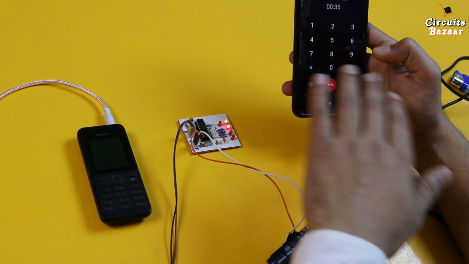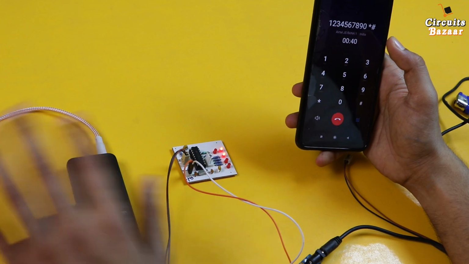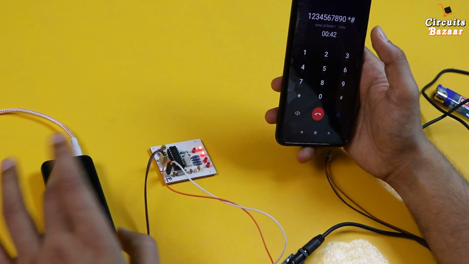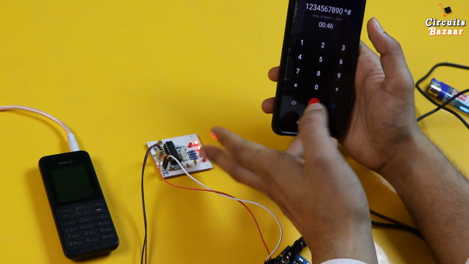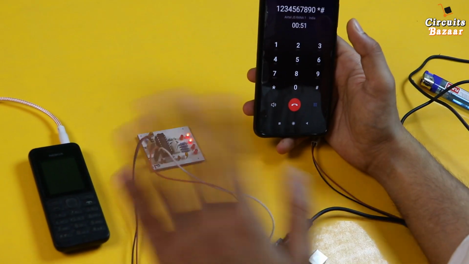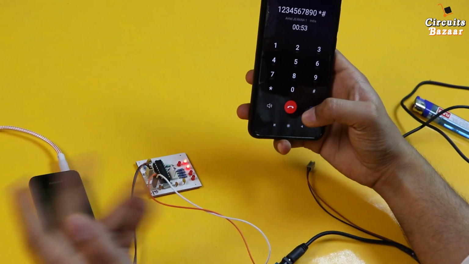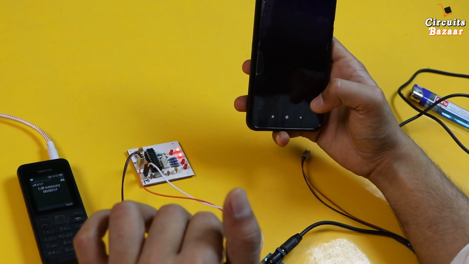So there is no physical connection. Even if this phone is in India and this phone is in America, you can still control these 4 LEDs. Controlling these 4 LEDs means you can control any hardware attached to this module. So this is the wireless link. You can make it very easily. There is no issue. I'm going to cut the call, right?